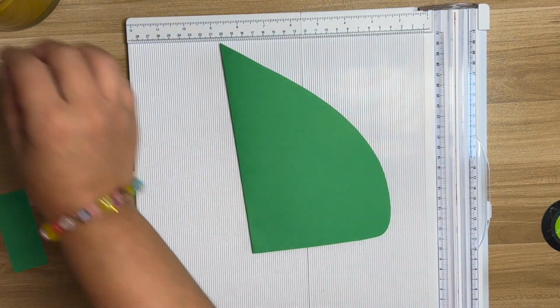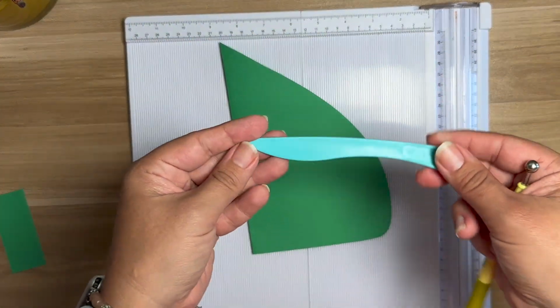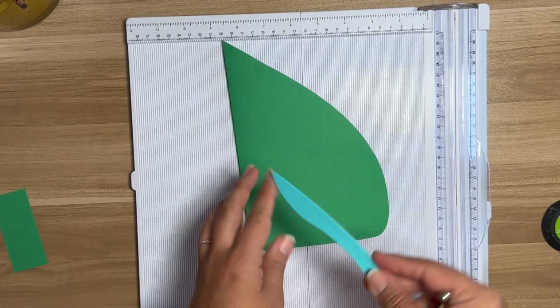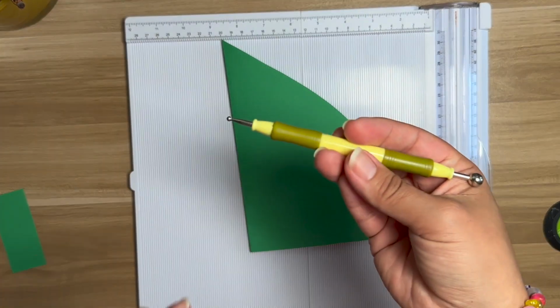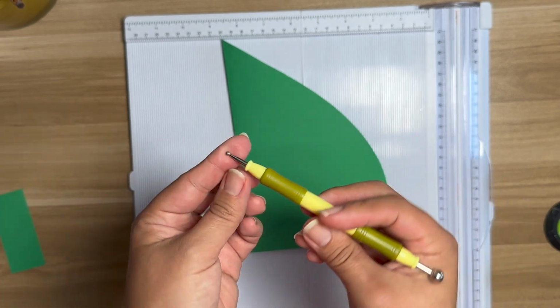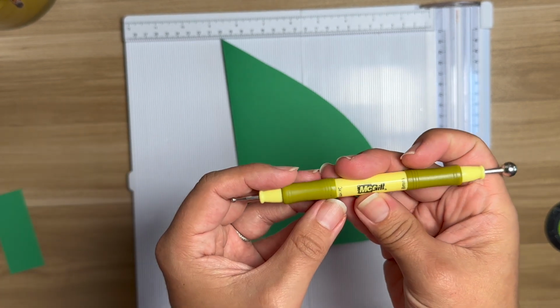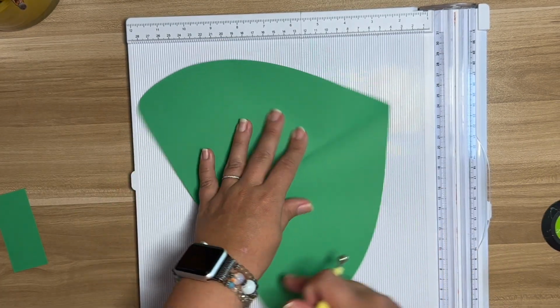So you're also going to need something to score with. Now this does come with a pen to score. Personally, I just don't like to use that. I like to use my McGill tools, and I use this one. So this one is the 3mm one. That's the one that I like to use to score.